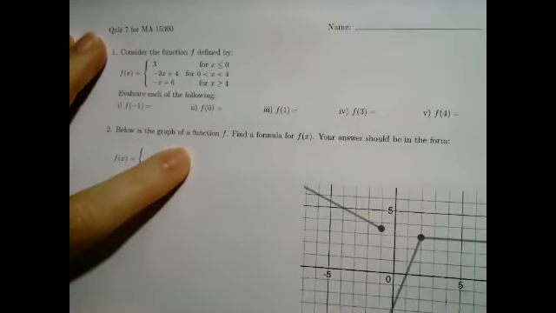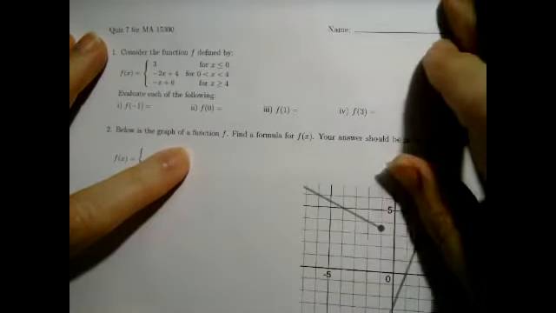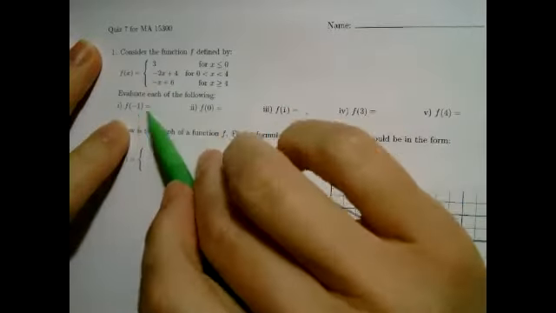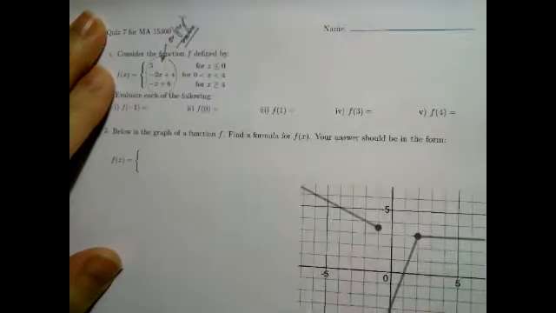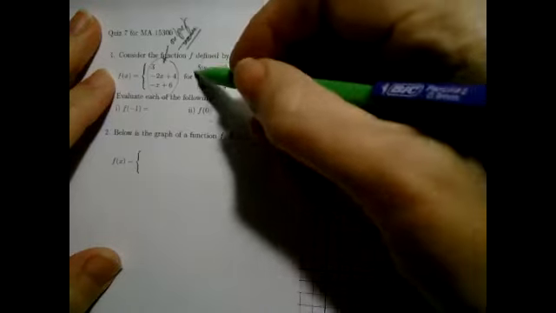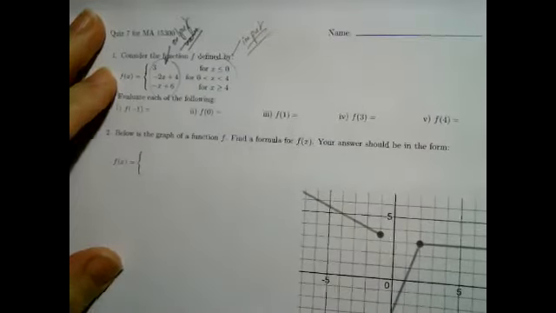So I gave you this piecewise defined function, and my question was to evaluate this. On the left side are the output values, and here are where your inputs are.